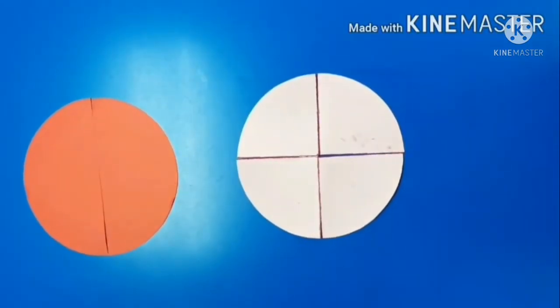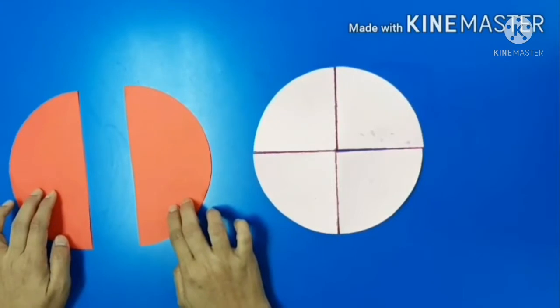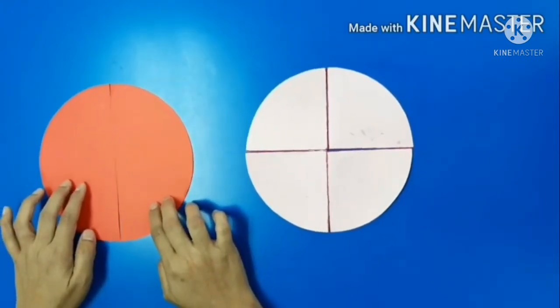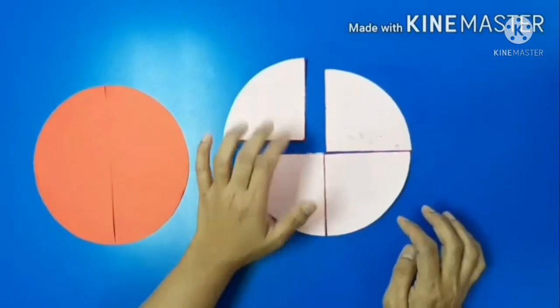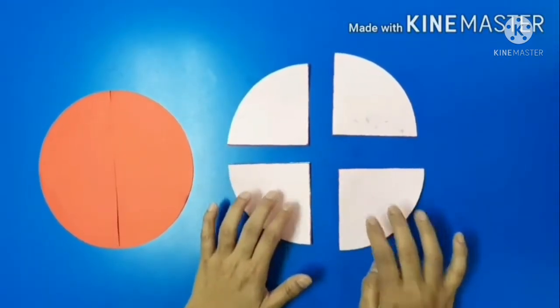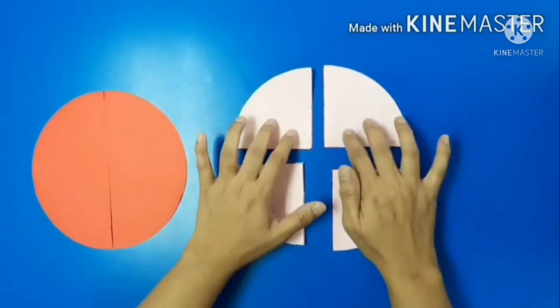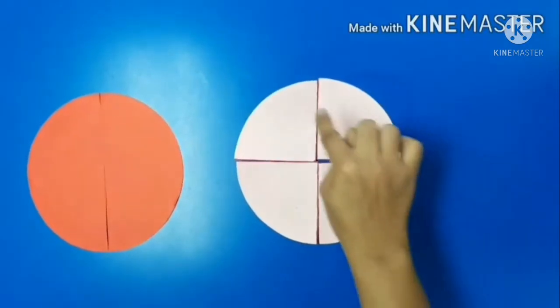Let's recap. Half. Put it together again, 1 whole. A quarter, a quarter, a quarter, a quarter. Put it together again, you will get 1 whole.